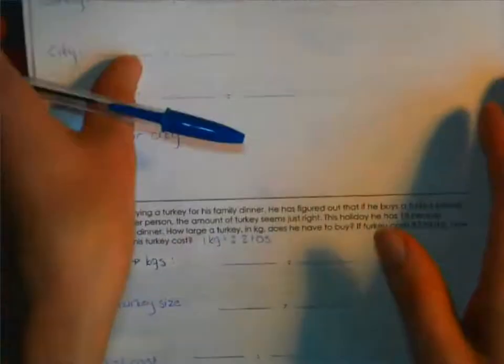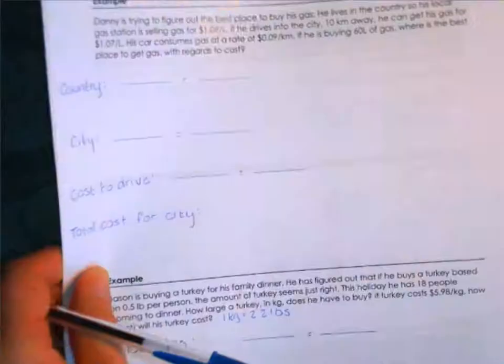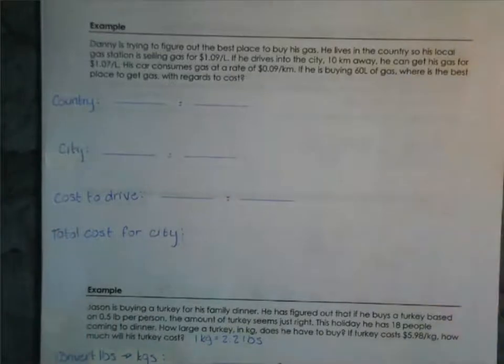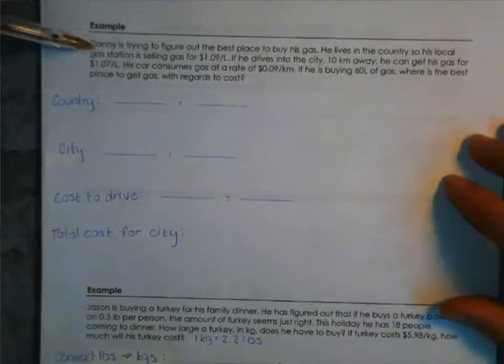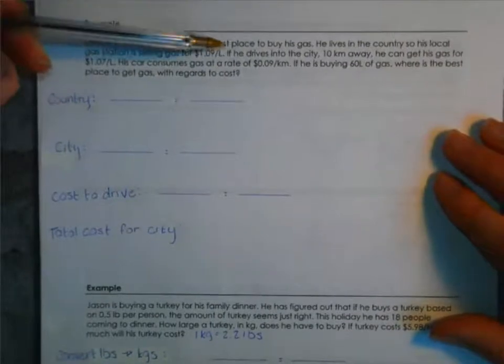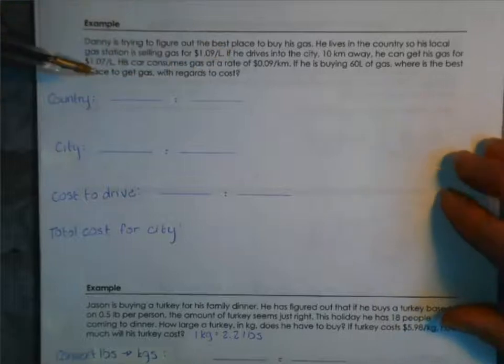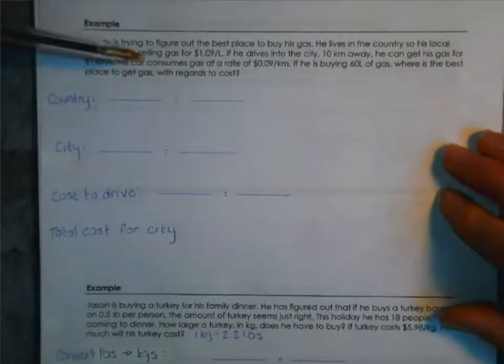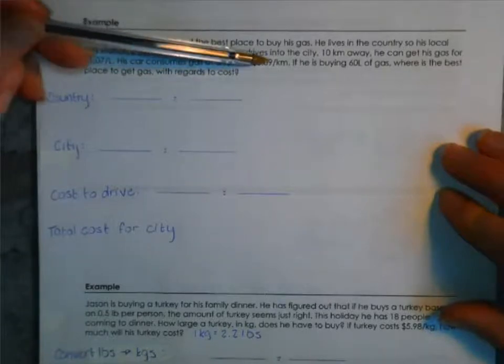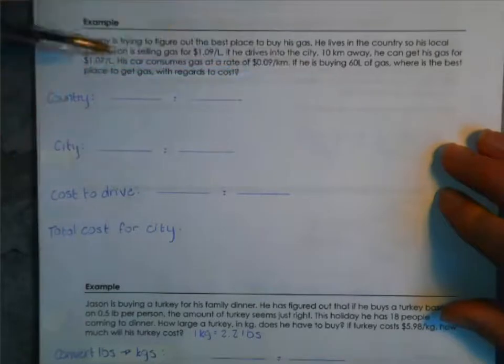All right. Let's try another one here. So Danny is trying to figure out the best place to buy his gas. Let's see. He lives in the country, so his local gas station is selling gas for $1.09 per liter. If he drives into the city 10 kilometers away, he can get his gas for $1.07 per liter. His car consumes gas at a rate of 9 cents per kilometer. So if he's buying 60 liters of gas, where is the best place to get gas with regards to cost?